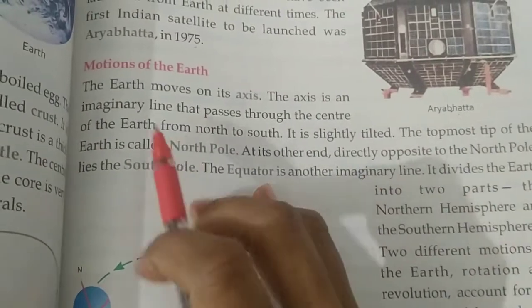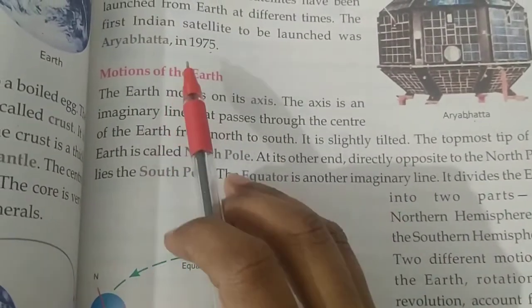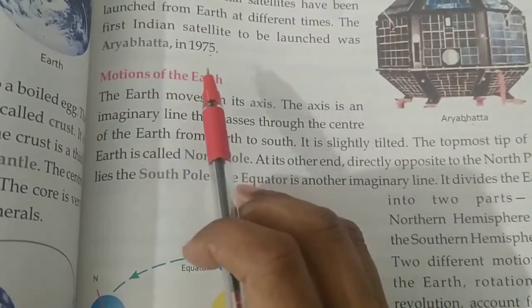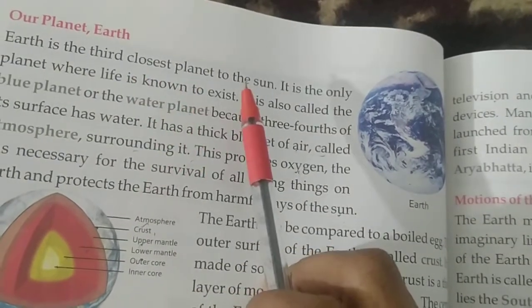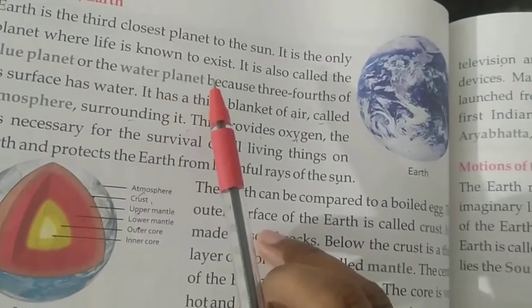Today we are going to continue our chapter Earth and its neighbors. In the previous class we have studied about our planet Earth, that is the third closest planet to the sun. It is also called the blue planet or the water planet.